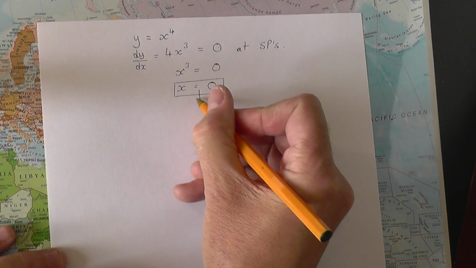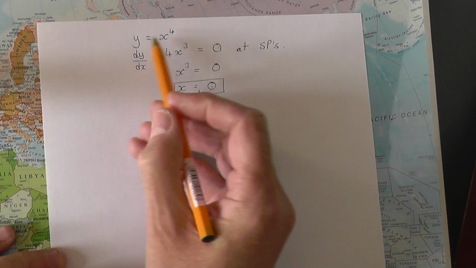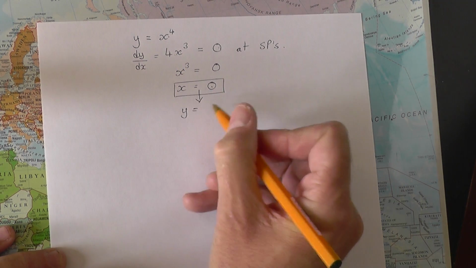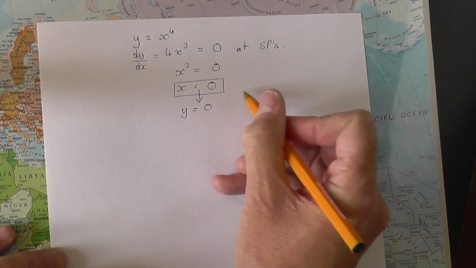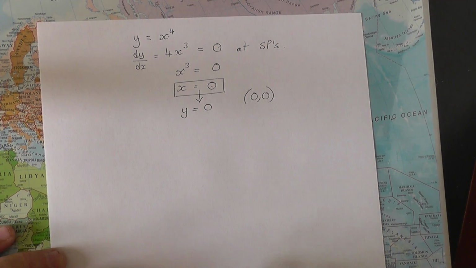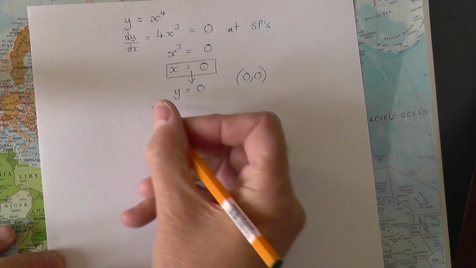To be able to work out what the y value to go with it is, just simply put 0 back into the equation that you're given, and you'll find that y is equal to 0 to the 4, which is 0. So we end up with a stationary point at the origin 0, 0. Okay, let's work out what the nature of this stationary point is.